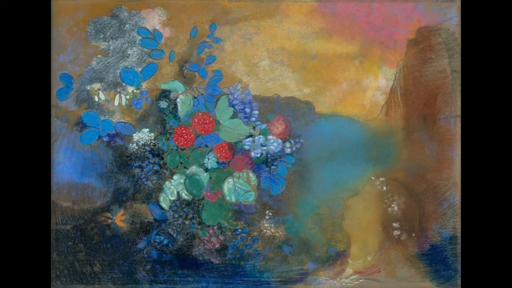This is called Ophelia Among the Flowers, and it has a beautiful ethereal dreamlike quality just in the blues and the pops of red that come through. Ophelia is a character that's been depicted by many artists over the years, and this is just a beautiful example.